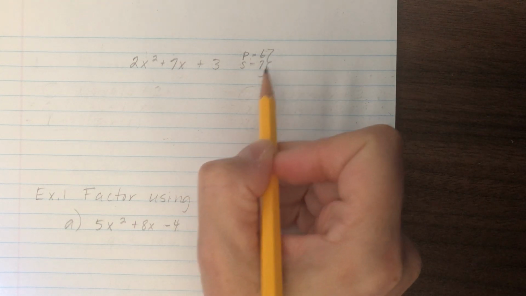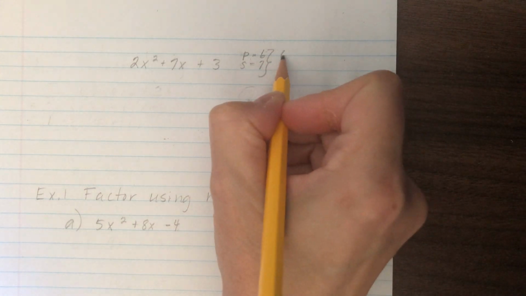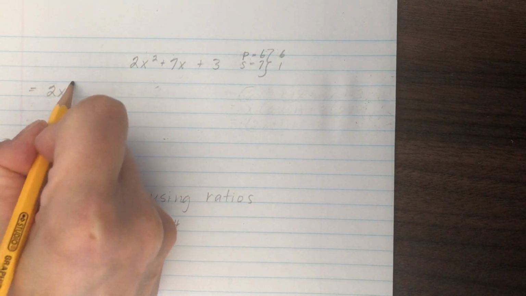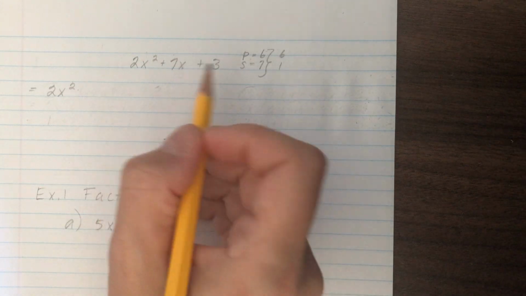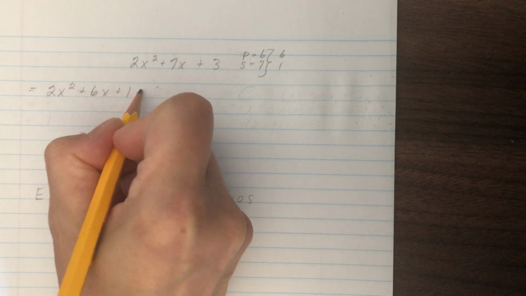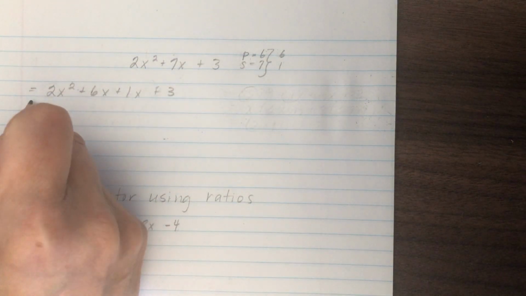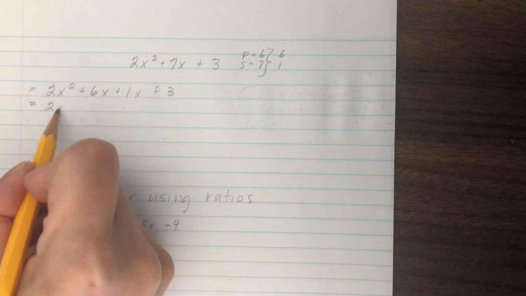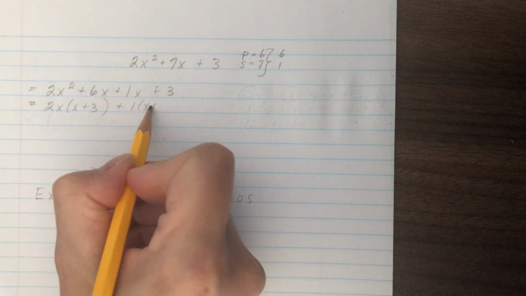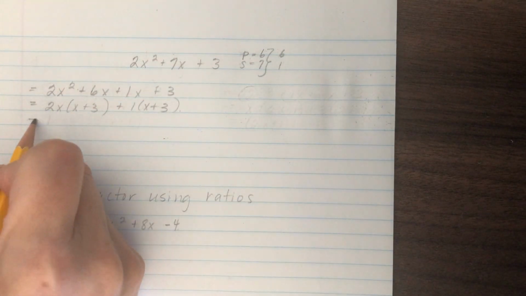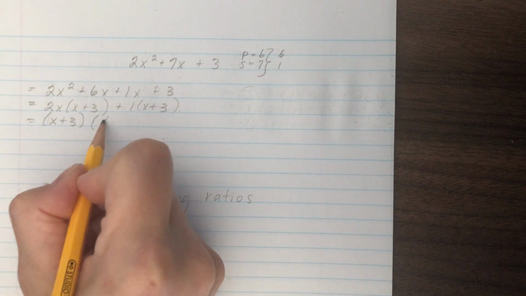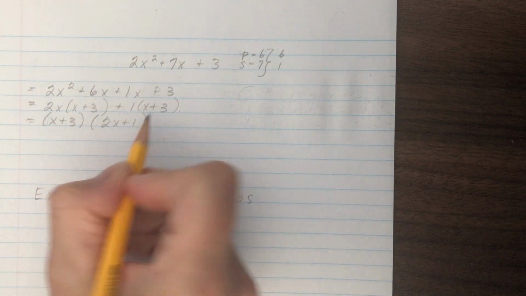The two numbers that satisfy that product and sum are 6 and 1. In the first case, I'm going to rewrite 7x with 6x appearing first, followed by 1x. And then I'm going to factor by grouping to give me 2x times x plus 3 plus 1 times x plus 3. Next, I'm going to remove the common binomial factor of x plus 3, which would leave me with another factor of 2x plus 1.